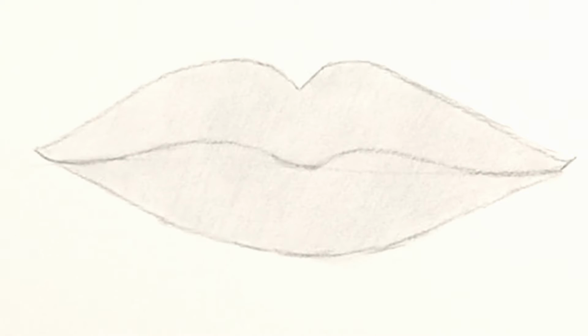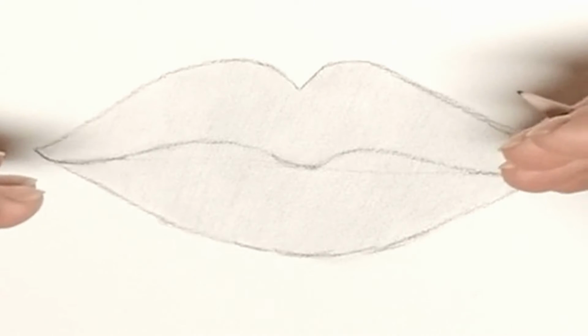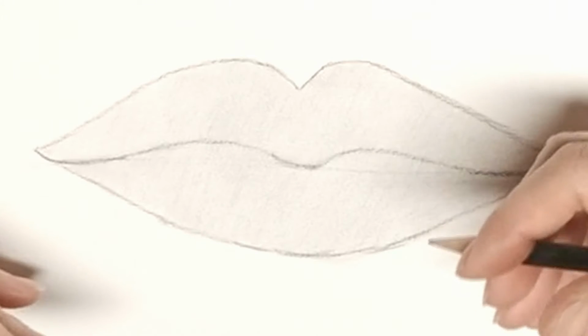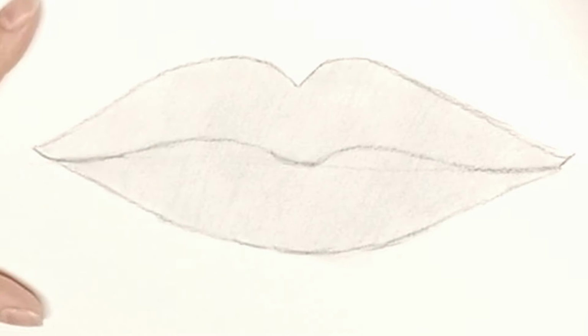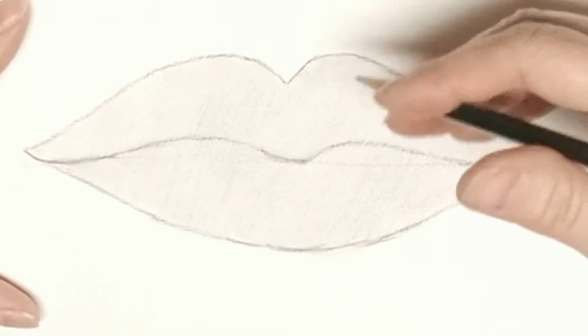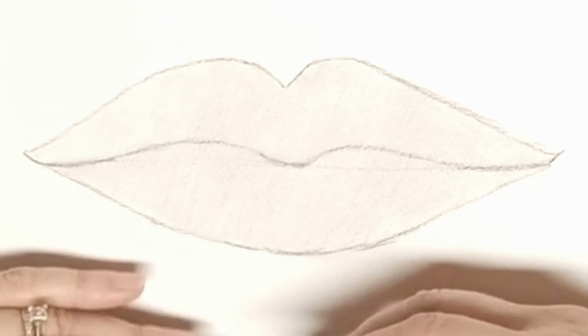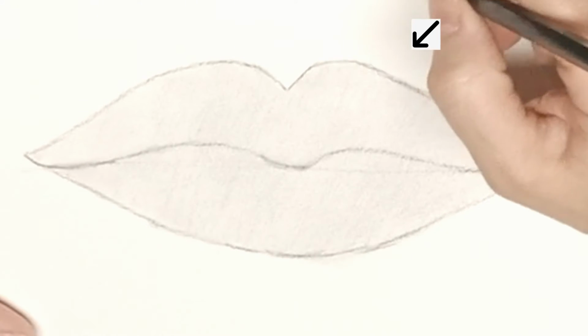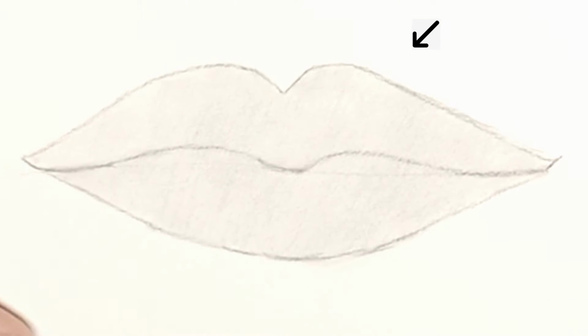The next thing we need to think about is our light source. So depending on where your light is coming from, certain areas of your lip will have highlights and shadows. Some will be lighter and some will be darker. So naturally, wherever the light is hitting your lips on your drawing, that area is going to be lighter. And as the lips move away from the light, those areas will be darker. So I'm going to imagine that my light source is coming from the top right.